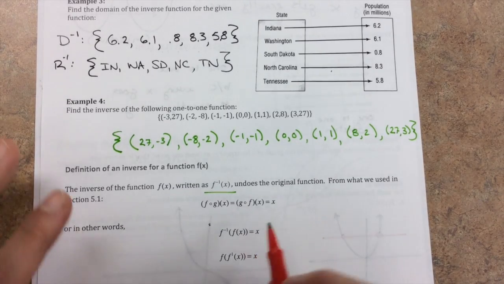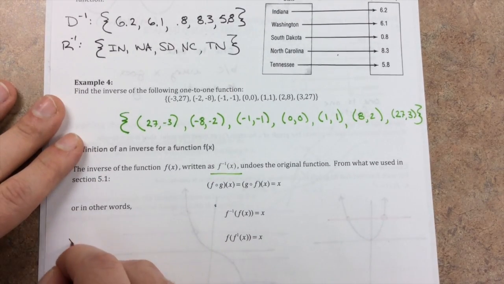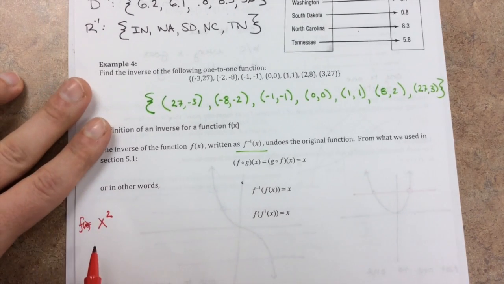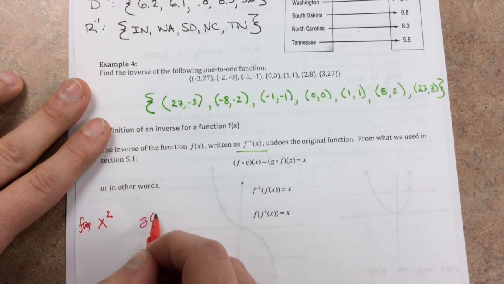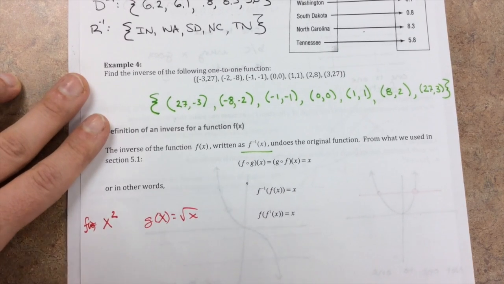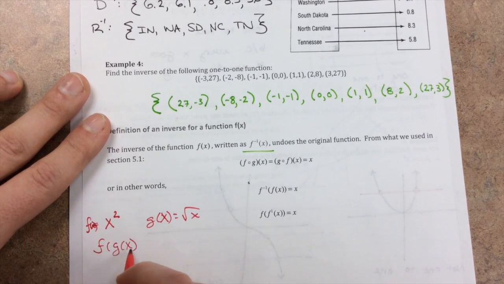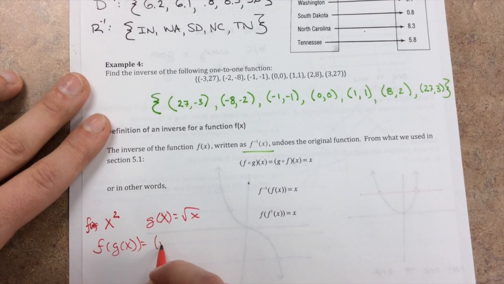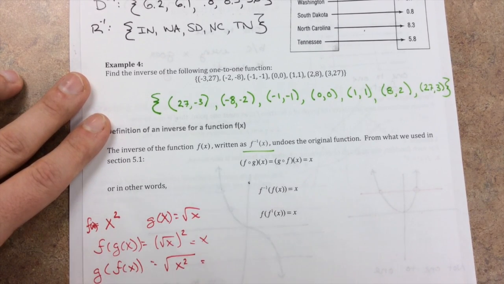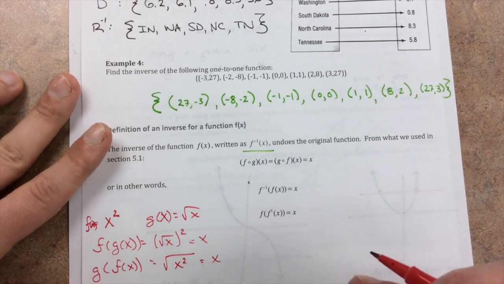So just for an example, because this looks like a lot of gibberish, let's say we have our two functions, x squared, and we know what undoes x squared. We know that that's square root of x. So if I plug the square root of x in, if I find f of g of x, then that is the square root of x squared, which is just x. Likewise, g of f of x, if we have the square root of x squared, we're also left with just, well, this is a special case, but we're left with x.